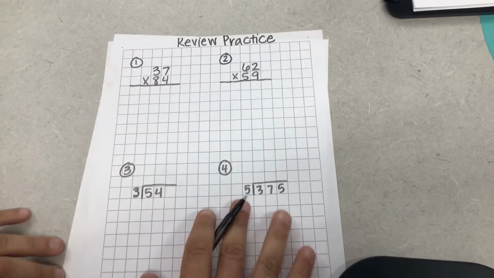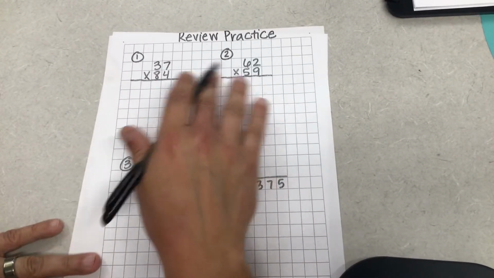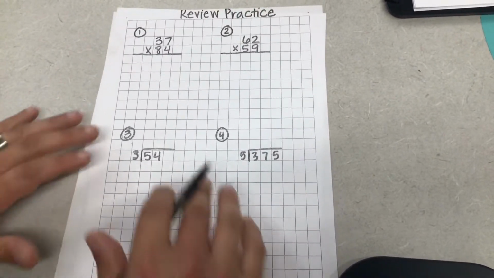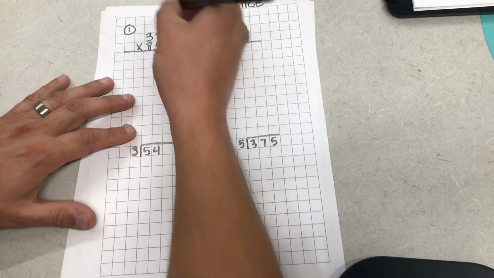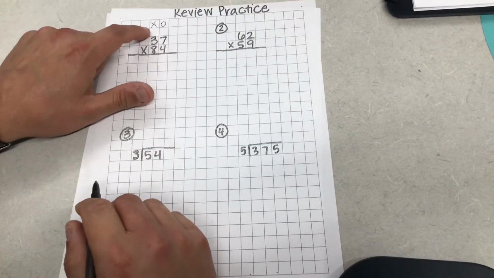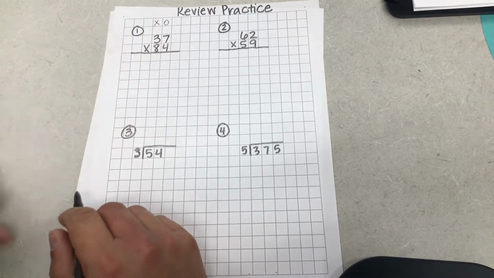Parents, here's the homework for tonight. 2 multiplication problems up here and then 2 long division problems down here. Let's get started with the multiplication. And the strategy we implement, we call it X's and O's, and we'll dive into the exact reason we use these in a moment.